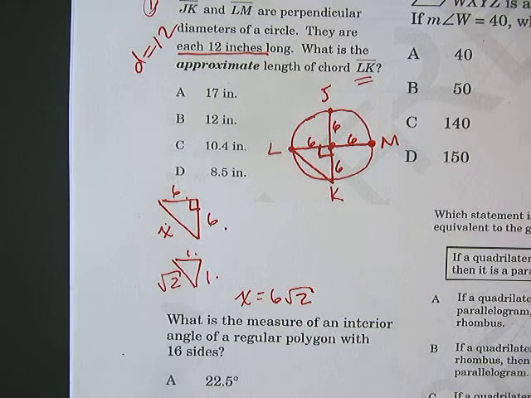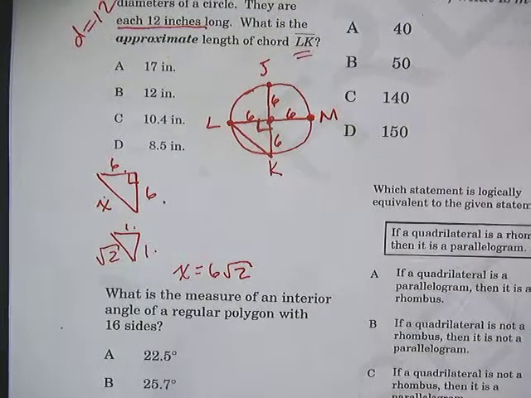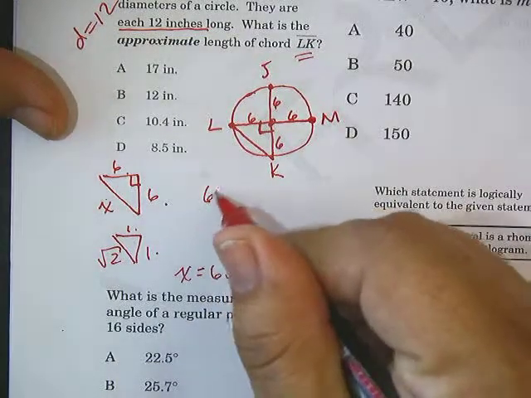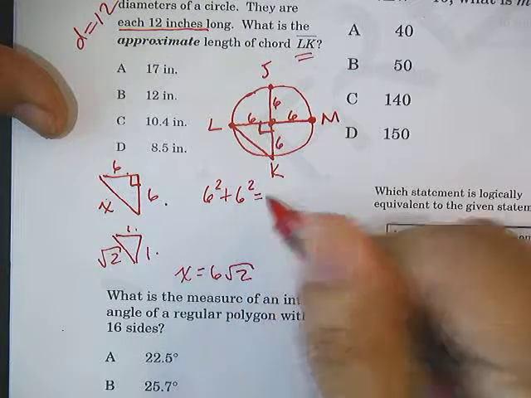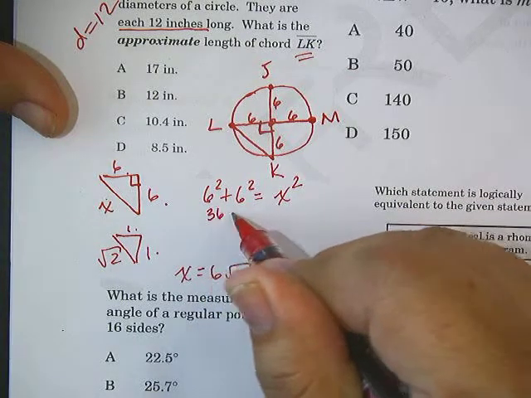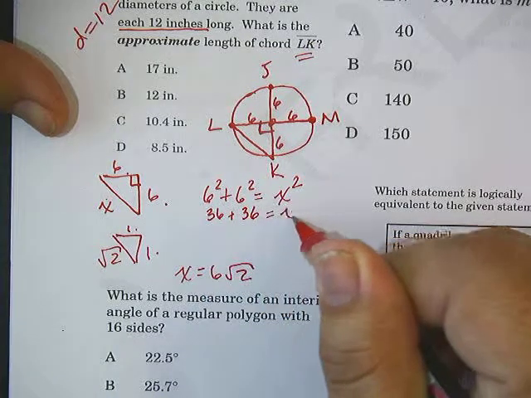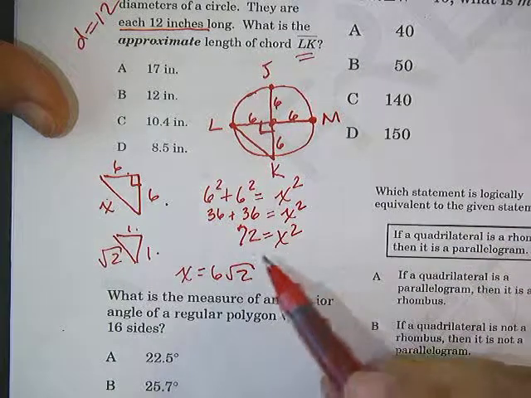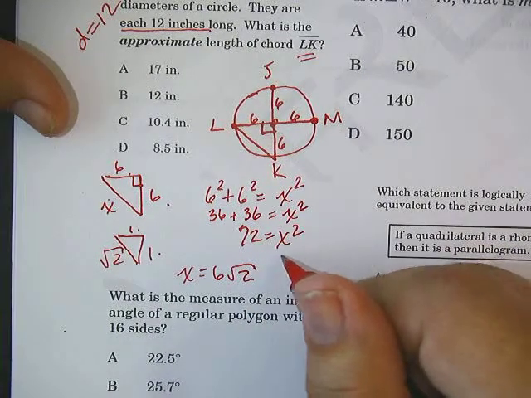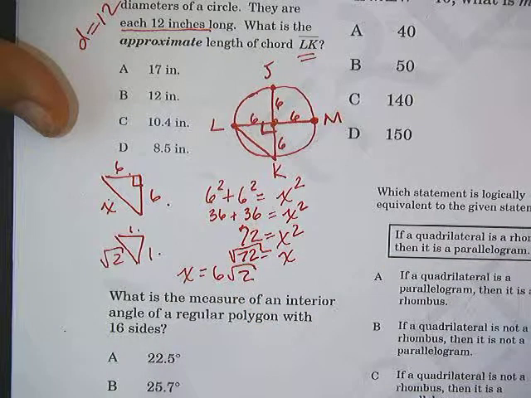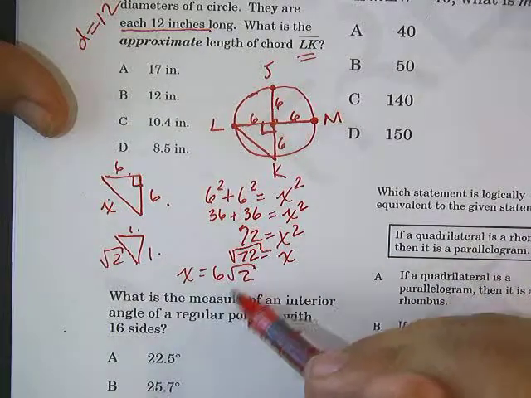But let's say you're not very comfortable with those triangles. What's the other way you could find this? Well, you could just do Pythagorean Theorem. 6 squared plus 6 squared equals x squared. 36 plus 36 equals x squared. 72 equals x squared. Then I'll say x equals square root of 72. Oops, running out of room. So those two things are the same.